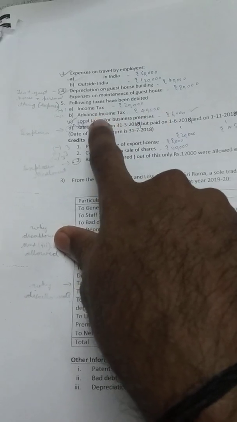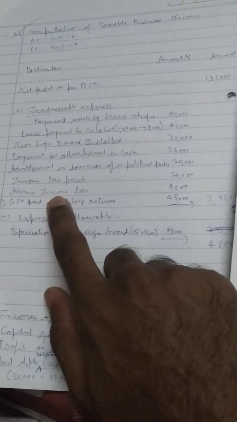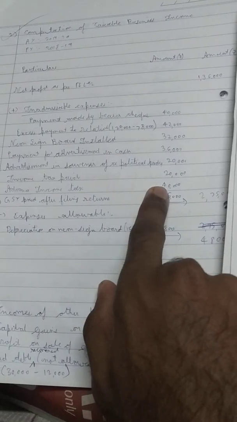Next, moving on, advance income tax 40,000. Same thing applies. Advance income tax is also considered an inadmissible expense, 40,000.